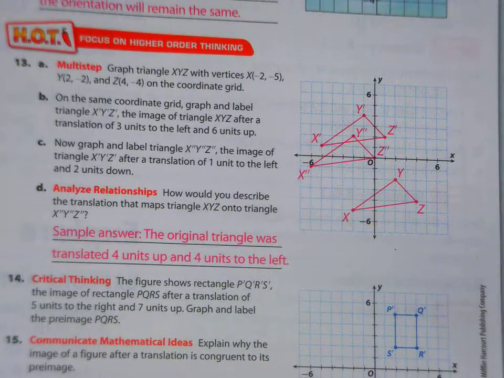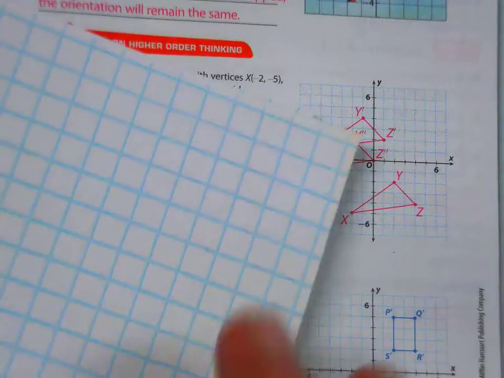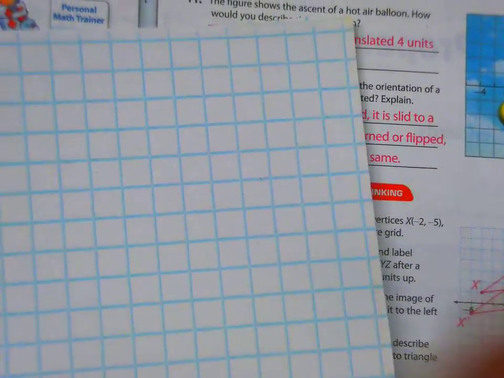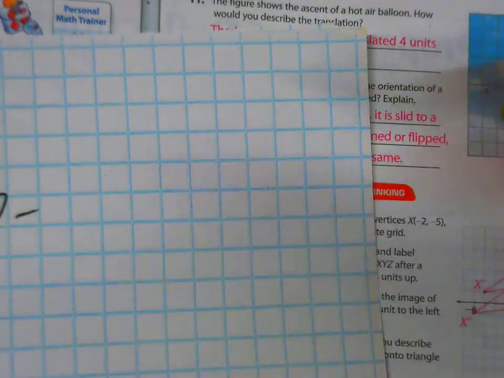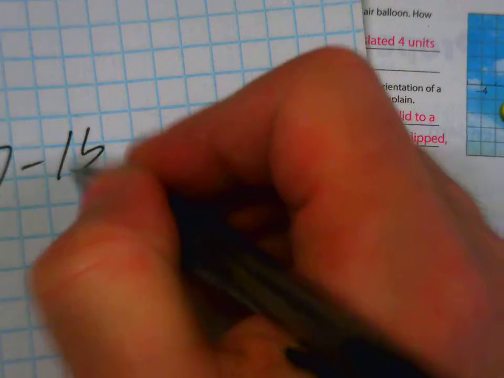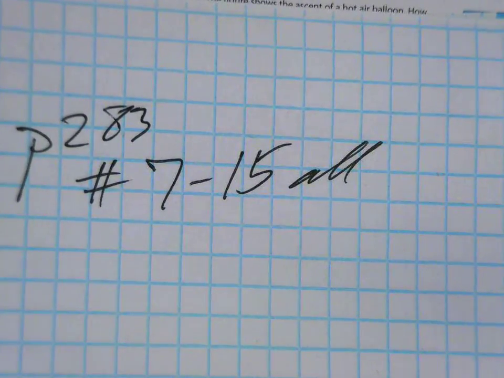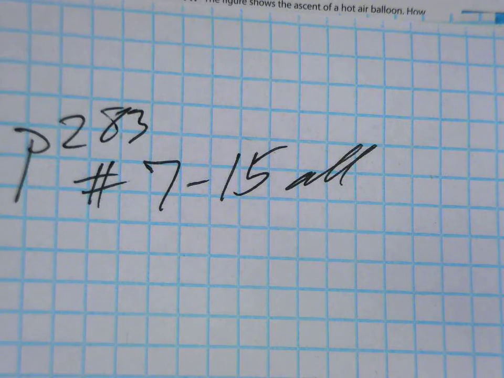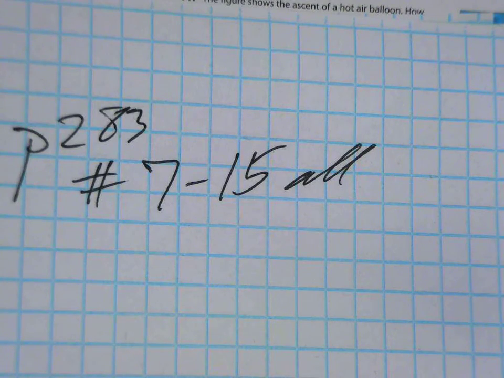So what I want you to do now is the assignment, which is page 283, numbers 7 through 15, all. Do those, get them done, okay? And the last 3 are pretty tough, but when you get them done, send me a picture. Thank you so much.